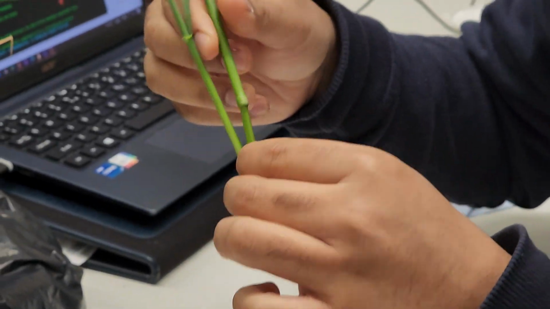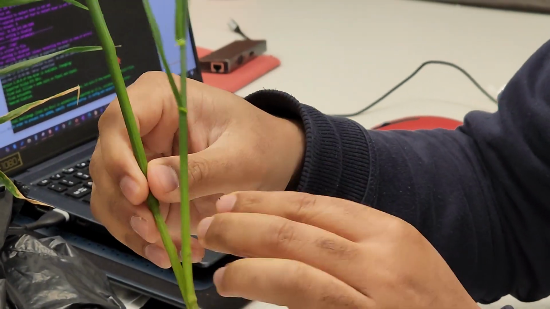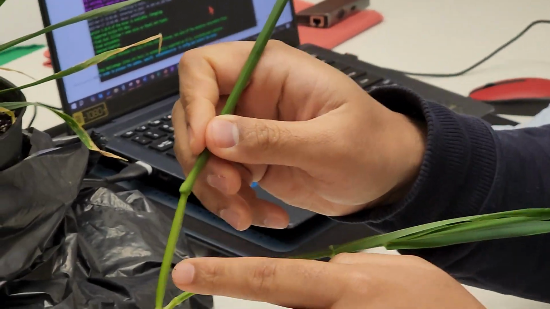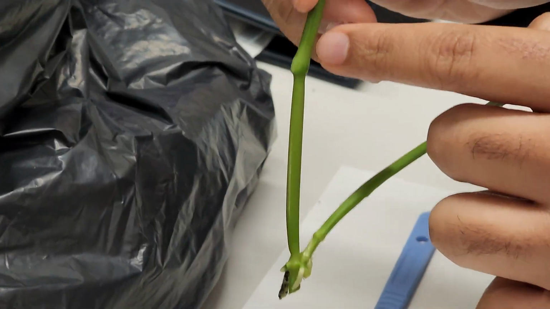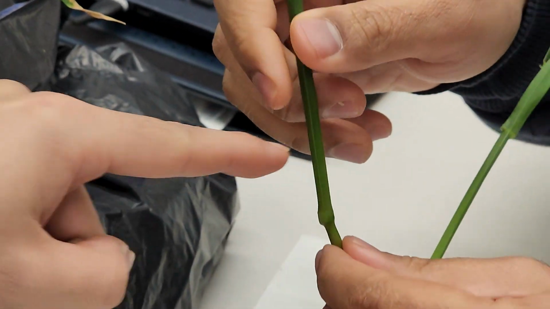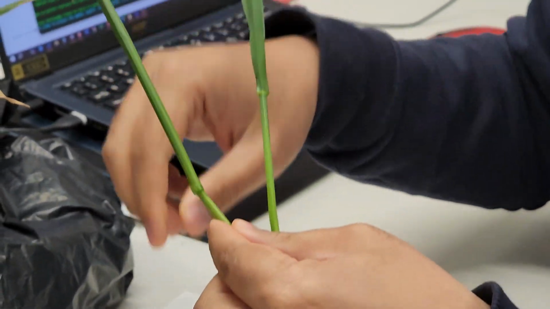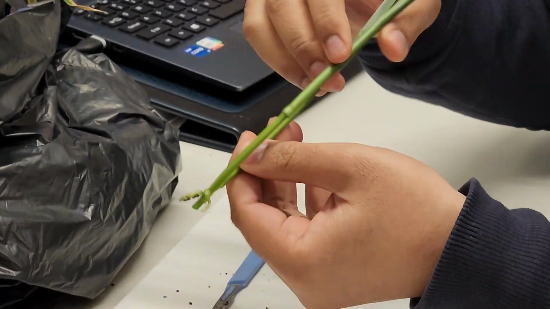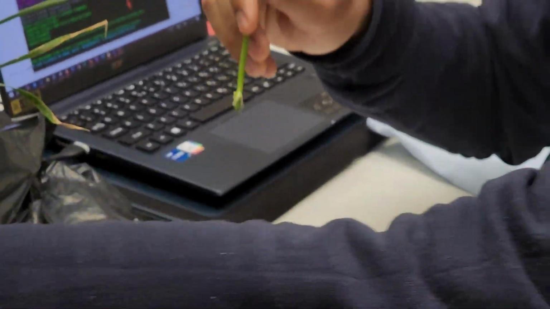Like this guy here. Do you think the meristem is in this internode region, or is it in here? Right. Should be in there, right? So we're not going to cut all the way from the bottom. You know what? Let me remove that. One more.